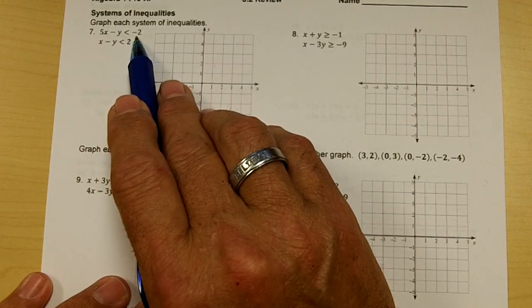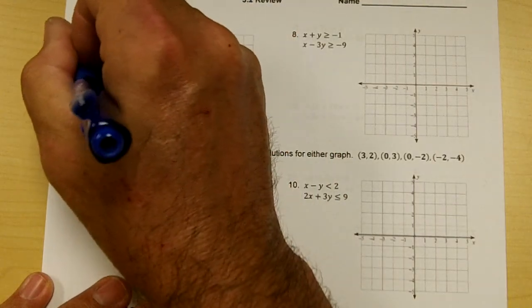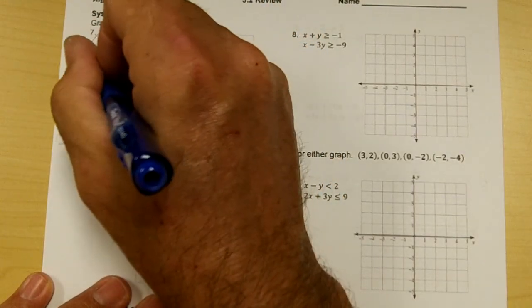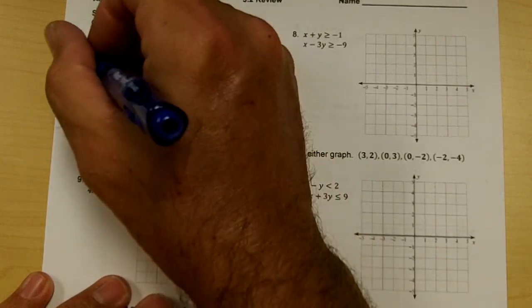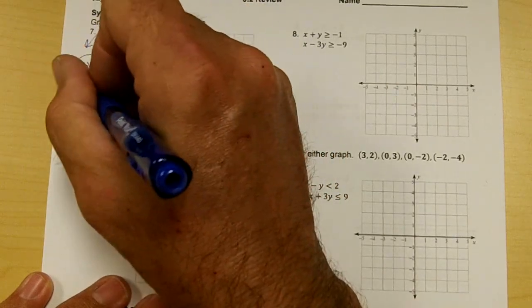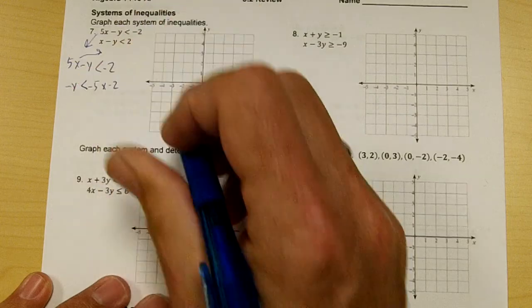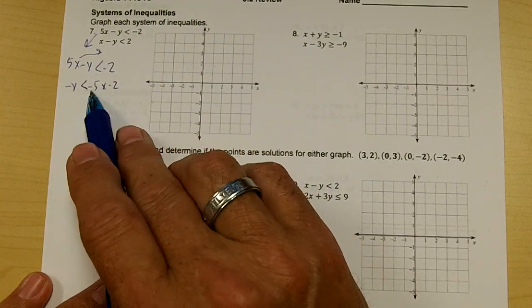We're going to do this one by making it mx plus b. So I'm going to write down 5x minus y less than negative 2, and then make this into mx plus b format. I'm going to move over the 5x. That's going to give me y less than negative 5x minus 2. When I move the 5x to the right, it goes from a positive to a negative.